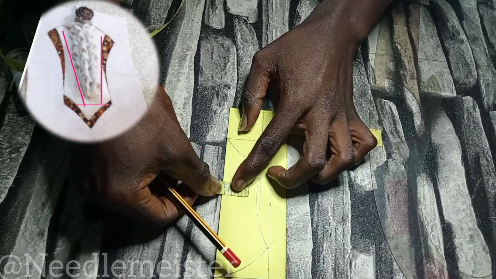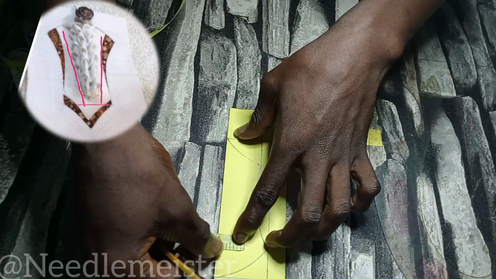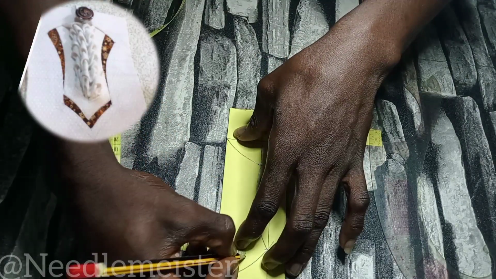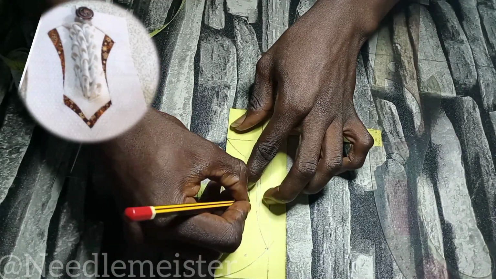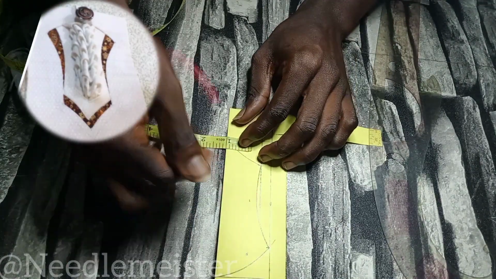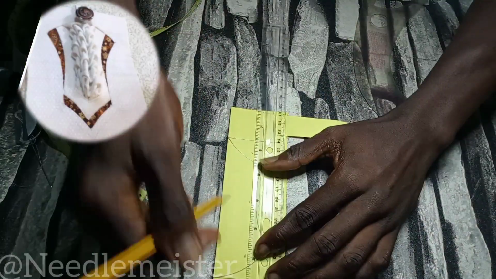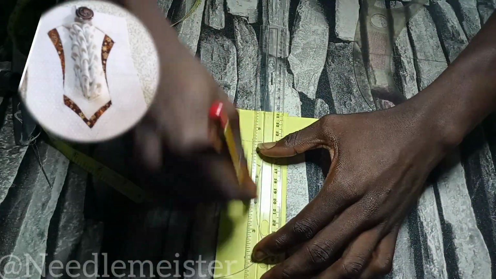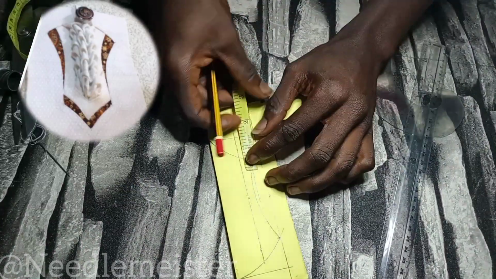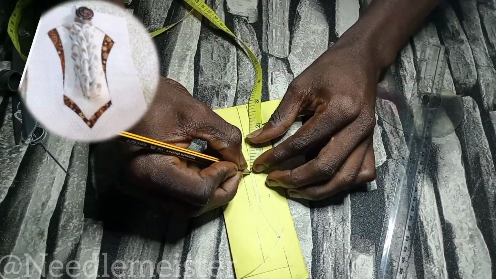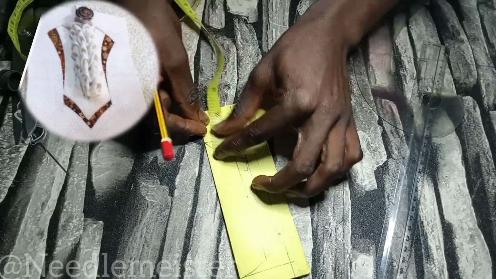Now for the center part, we are going to measure 1 inch from the center. Square up the bottom curve by 0.5 inch.